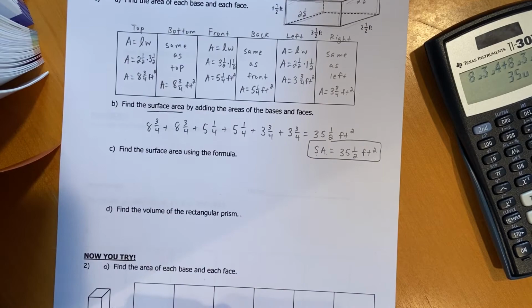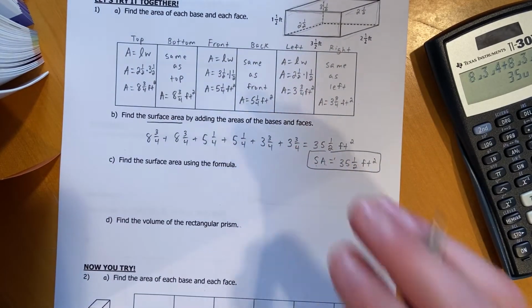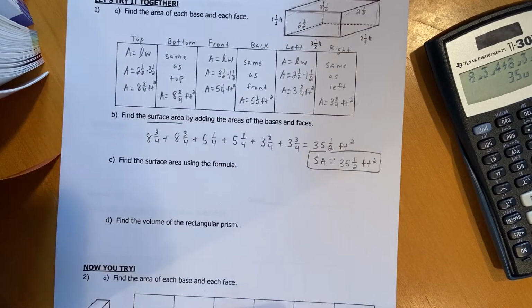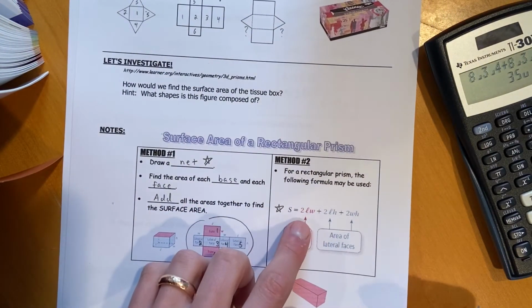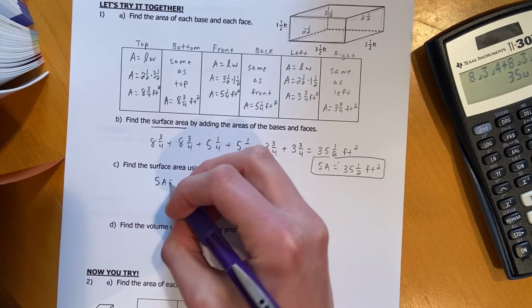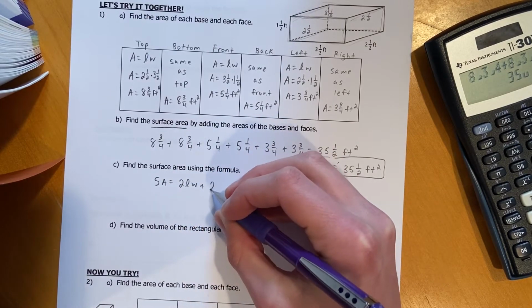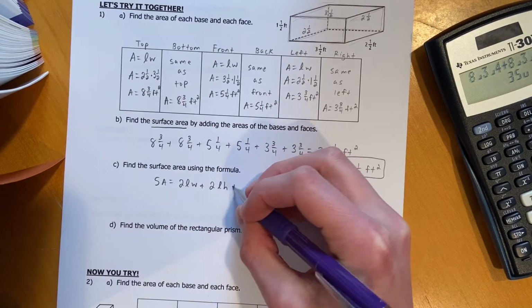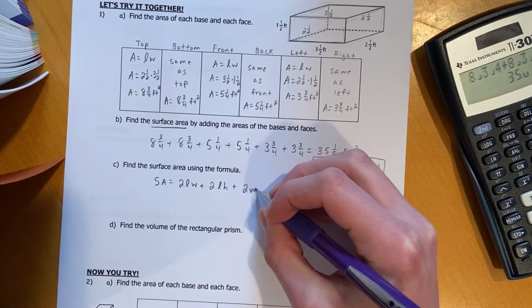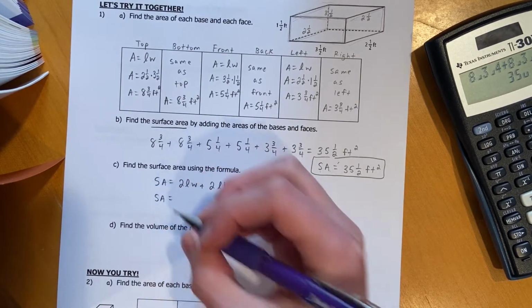Find the surface area using the formula. Now, I know this may have seemed very busy, but it's very visual. If you want to use that formula, method number 2, I showed you here. That formula is surface area equals 2LW plus 2LH plus 2WH. So we're going to substitute in some values here.